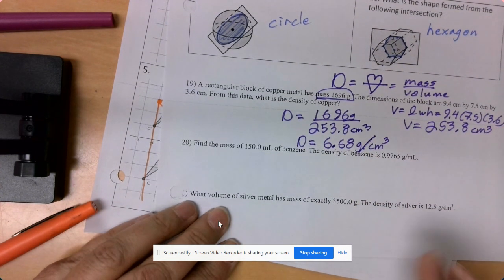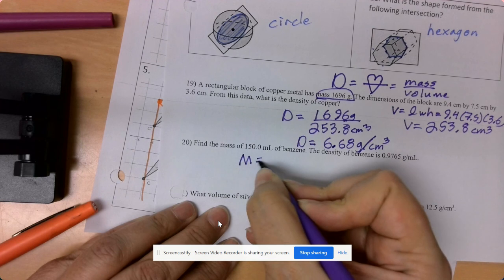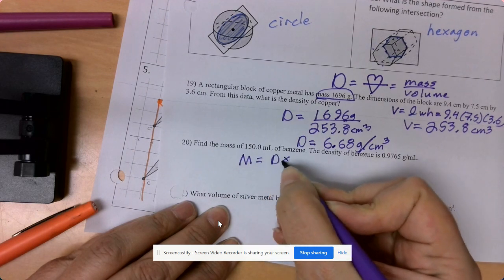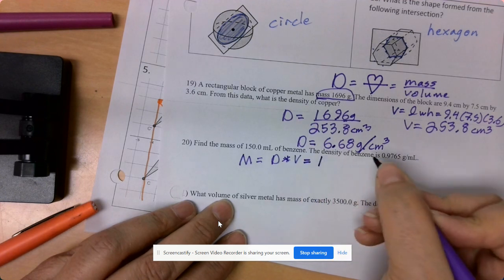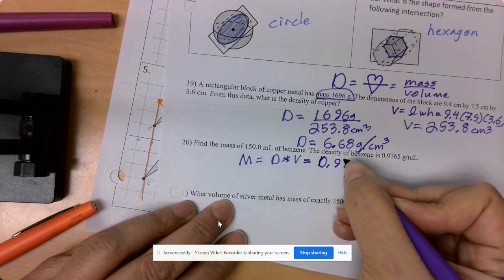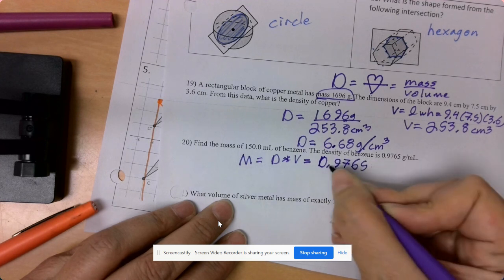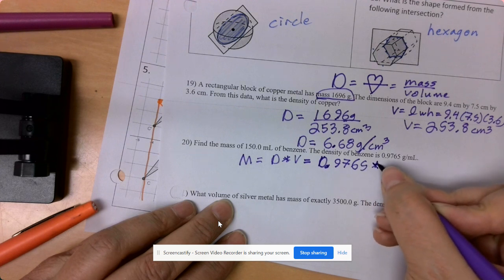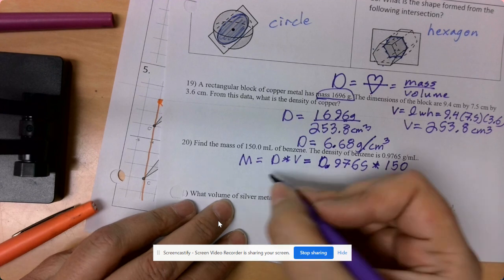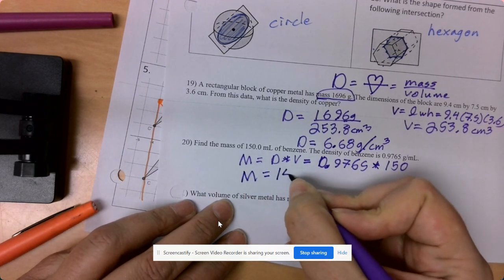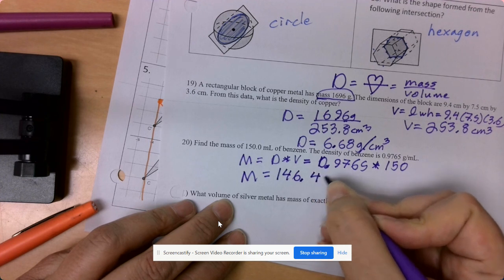Okay, find the mass of benzene. So mass is going to be equal to density times the volume. Okay, so we're going to do the density, and we do use all the numbers. So 0.9765 times the 150 milliliters. Remember, liters tells us that it's volume, as well as cubic units. So mass will be equal to 146, 5 and up, rounded up, so I rounded up to 48 grams.